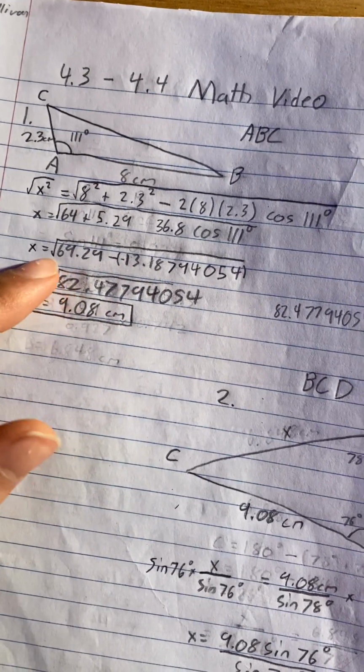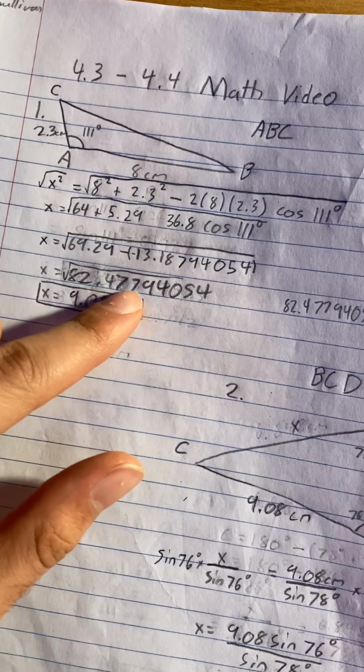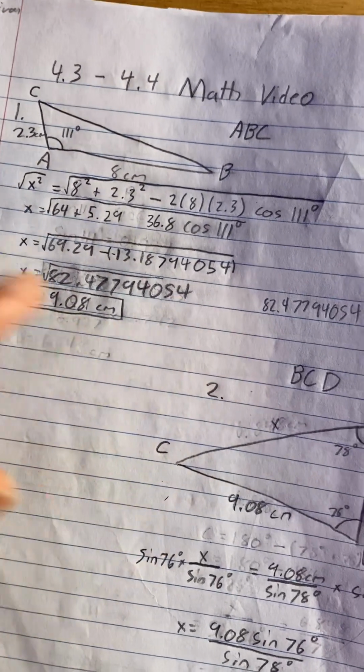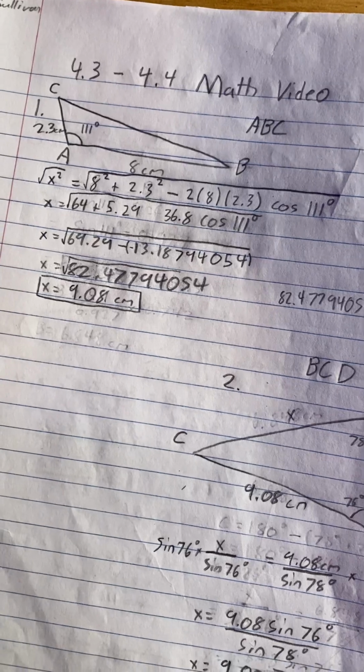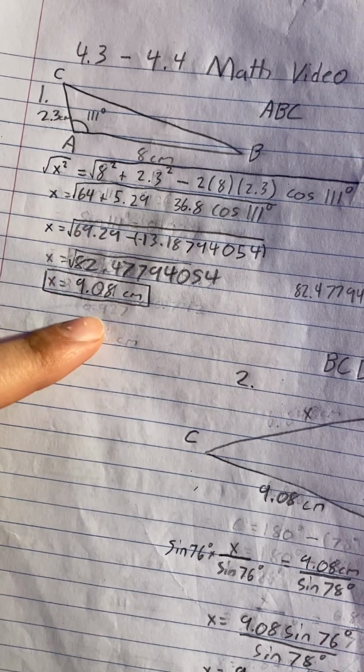Once you do all that, it adds up to 82.47994054. And once you square root that, you get x equals 9.08 centimeters.